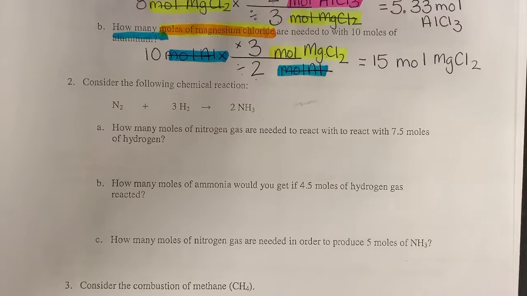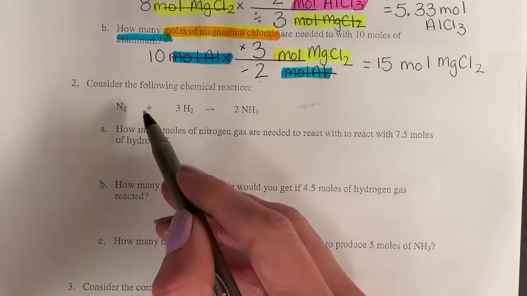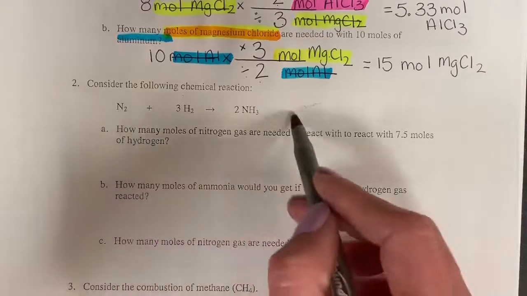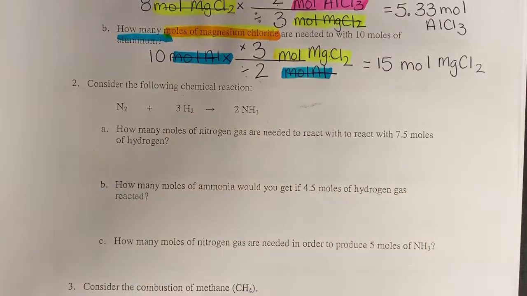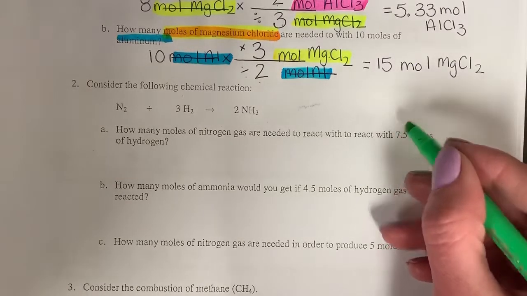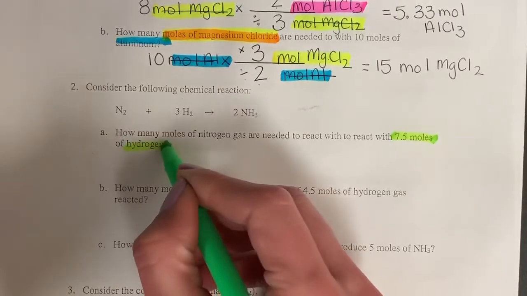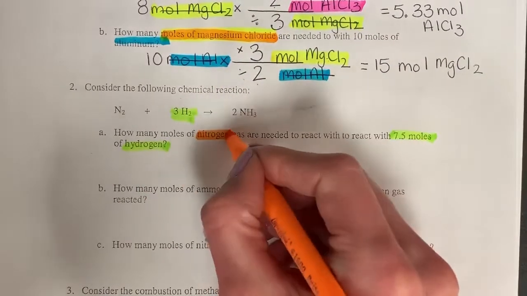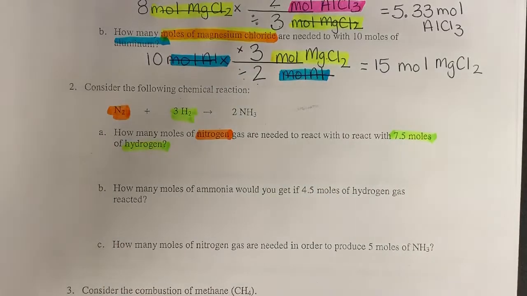So take a second. Let's try 2A. 2A, I'm using this new balanced chemical equation. I'm told that I have 7.5 moles of hydrogen. And it says how many moles of nitrogen are needed to react. So take a second, pause the video, solve 2A.